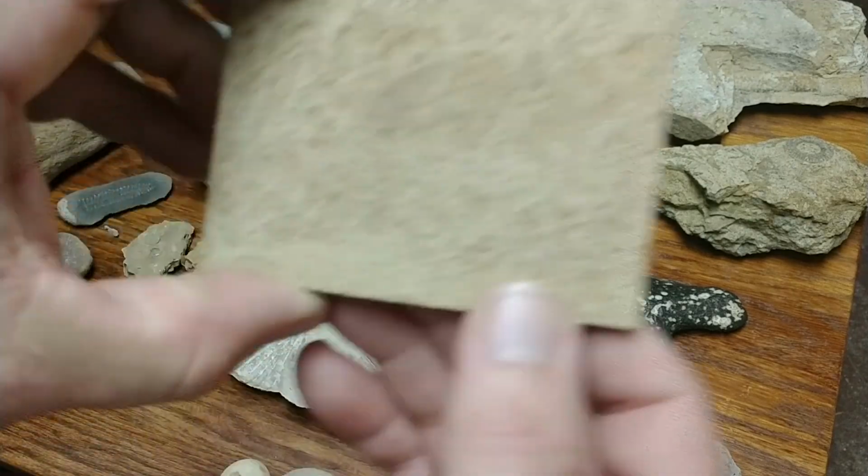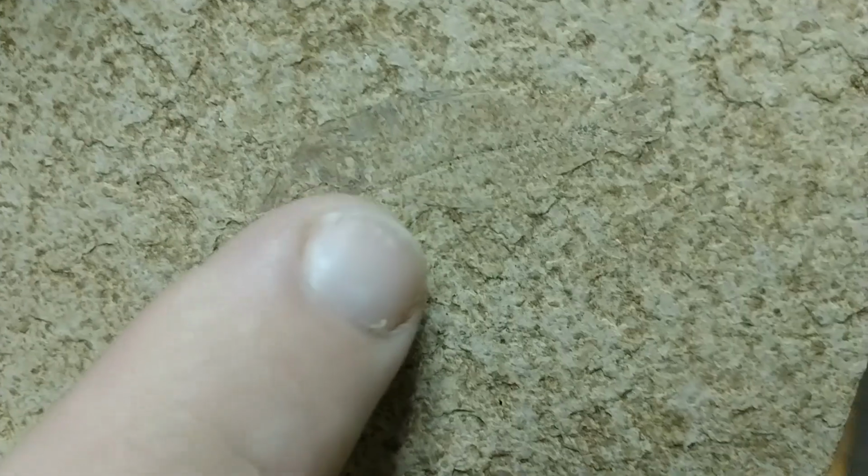Now this is really hard to see, but if you look close, that's a fish. I don't know if you can see that. That's what it is.